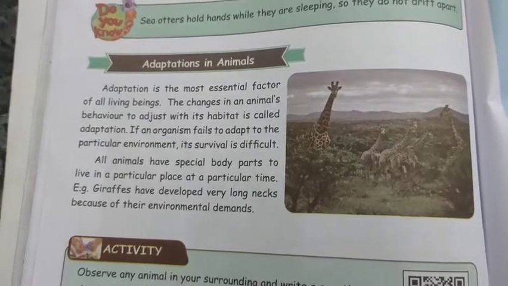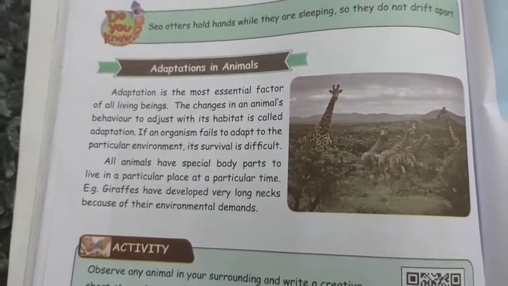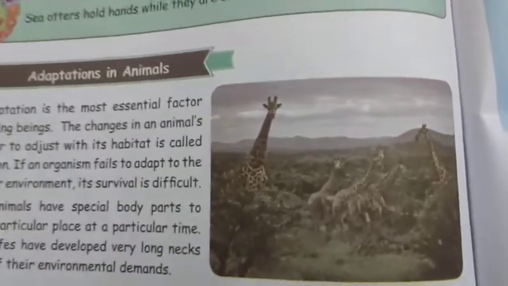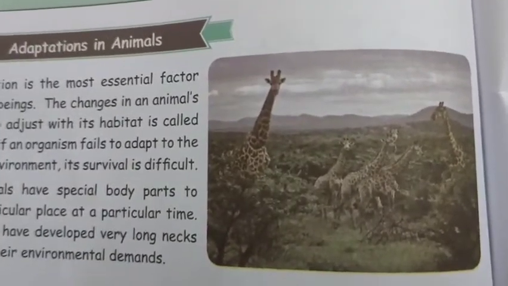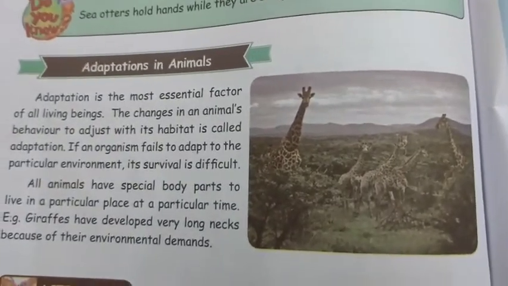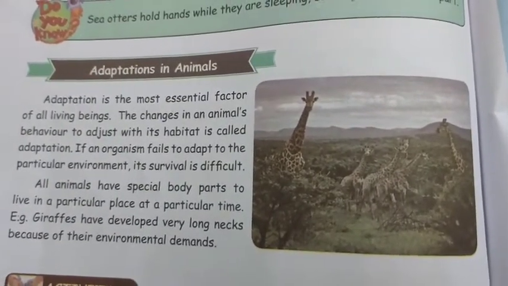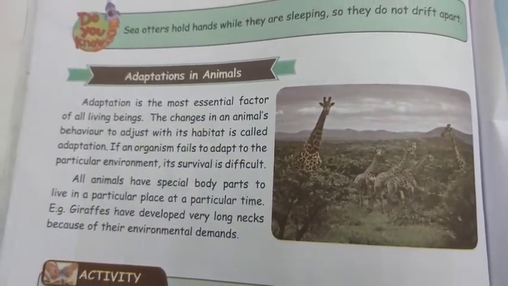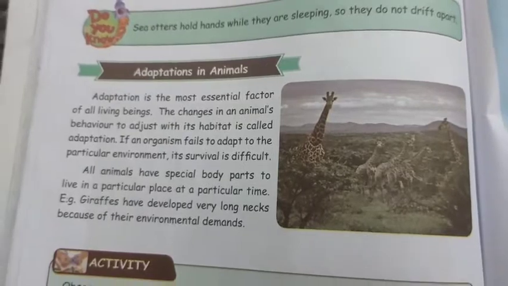For example, giraffes have developed very long necks because of their environmental demands. So you can see, no? The giraffe has a long neck. Why? To adapt to the environment, the giraffe has a long neck.